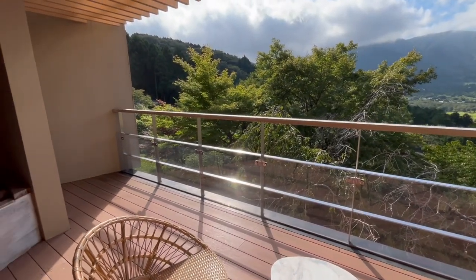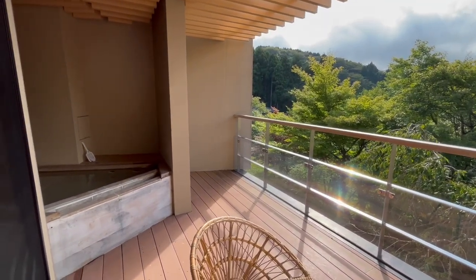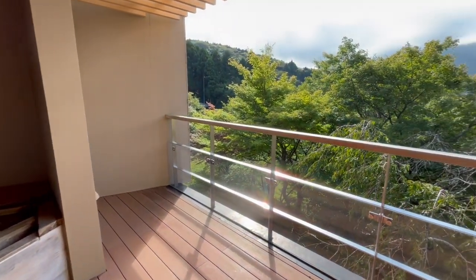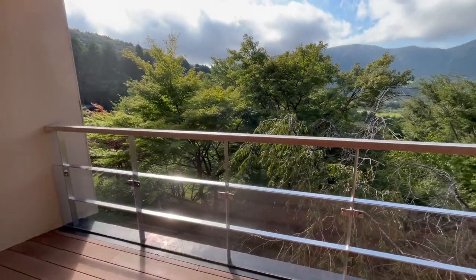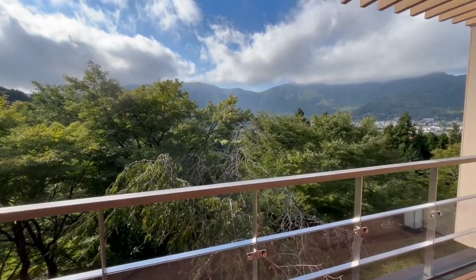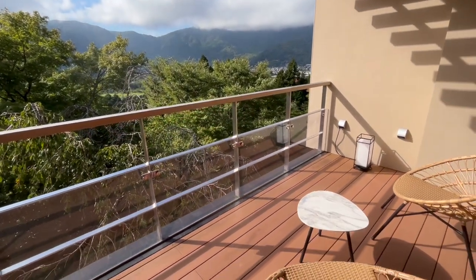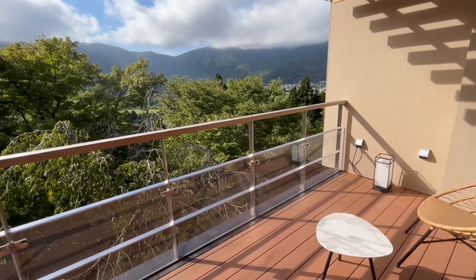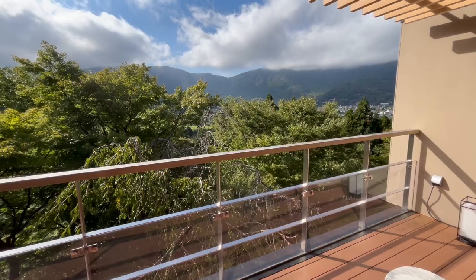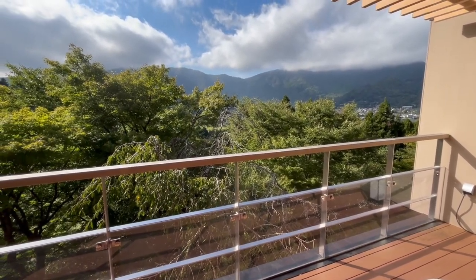On my left-hand side, we have the Rotemburo, or the private onsen. And we have a spectacular view of the Mt Fuji National Park and Sengokuhara. Really relaxing outdoor seating, perfect for sipping tea and coffee or juice after a long day outside. So this is perfect, very relaxing.